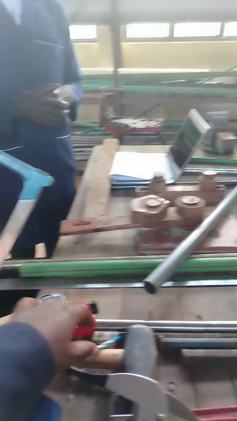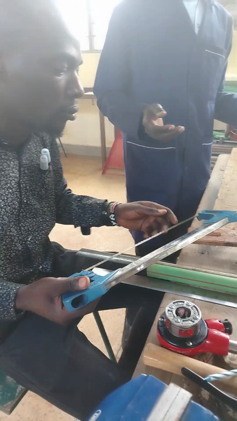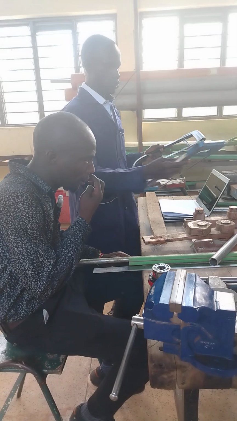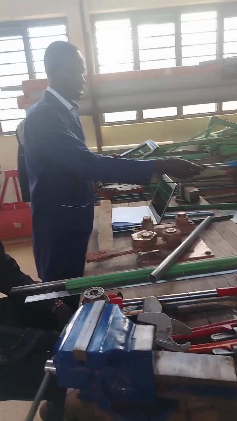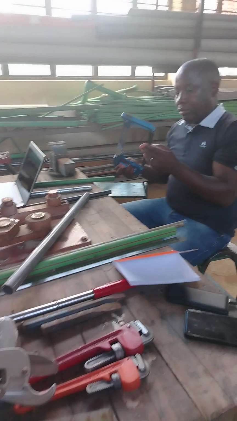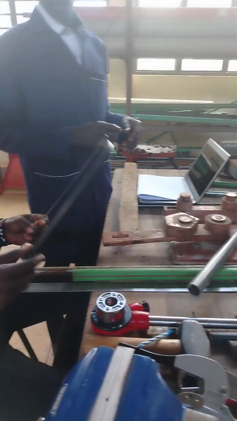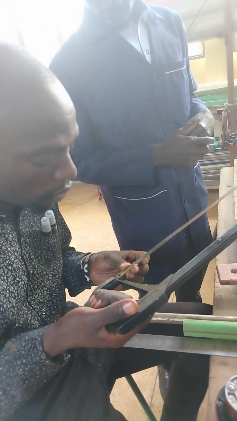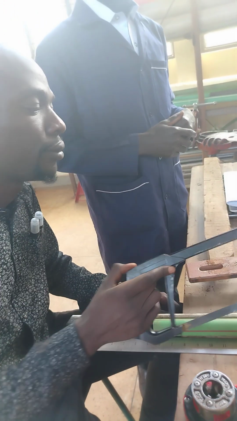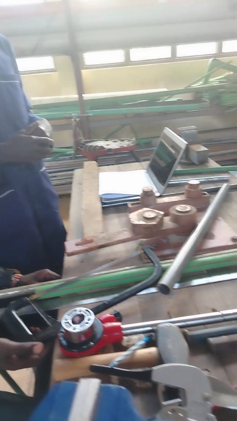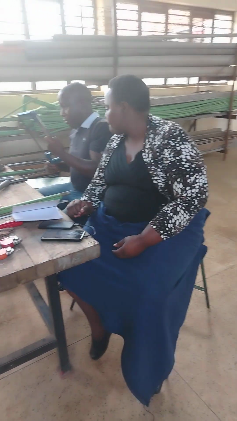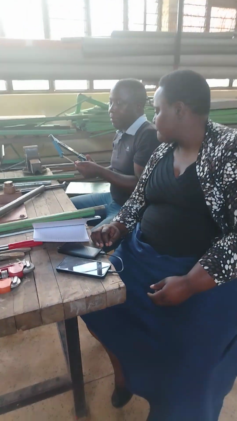Now you can hand in the axle that you have just fixed. Now you are going to check whether he has done the correct thing. Are the teeth facing forward? Yes. Now check whether that blade is fixed firmly on that particular frame. Is it firm? Well, good.